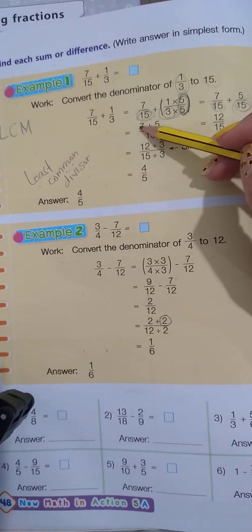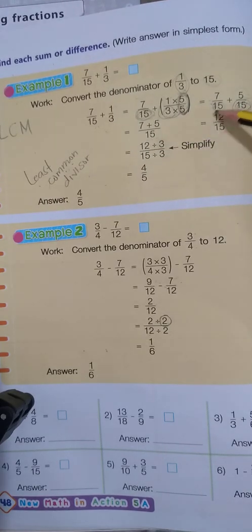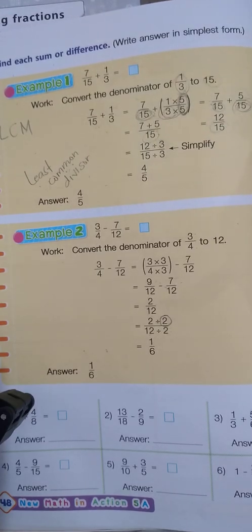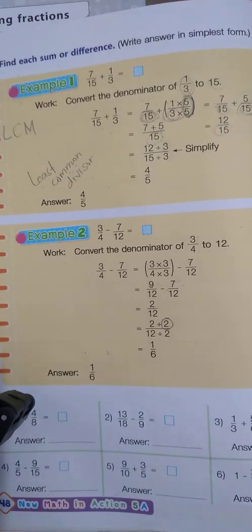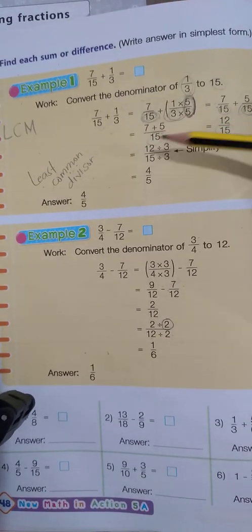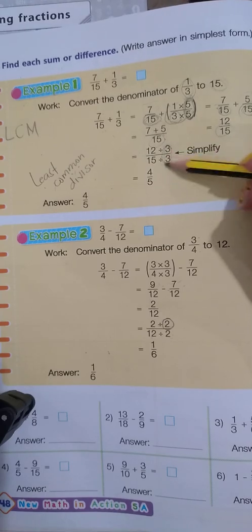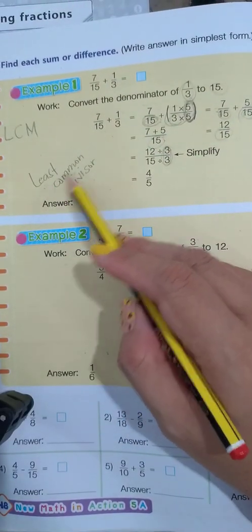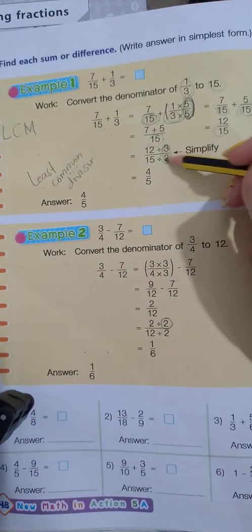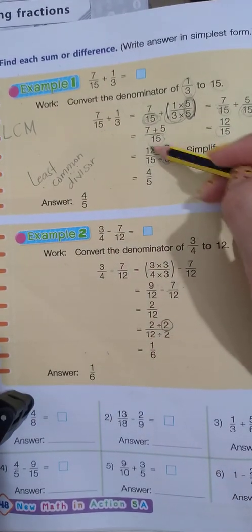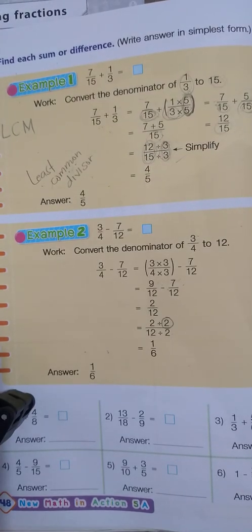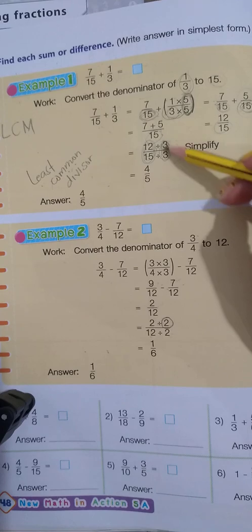Now let's add 7 plus 5. 7 plus 5 is equal to 12 over 15. The denominator doesn't change. And now let's simplify. To simplify, let's find the greatest common divisor, the number that we can divide 12 over 15 by without a remainder.